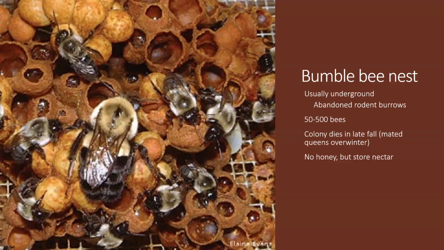These are relatively small colonies, anywhere from 50 to 500 bees. And like I mentioned previously, these colonies tend to die off in late fall. Those mated queens are going to overwinter. And then you can see those little areas where they have their nectar stored. You can also see the difference between the queen, which is the great big giant fat one there in the middle, and then our other ones that are the workers. You think about the size of a bumblebee, and that's a very large bee, but you can obviously see the queen is much larger than that. So she's like the giant, massive teddy bear.